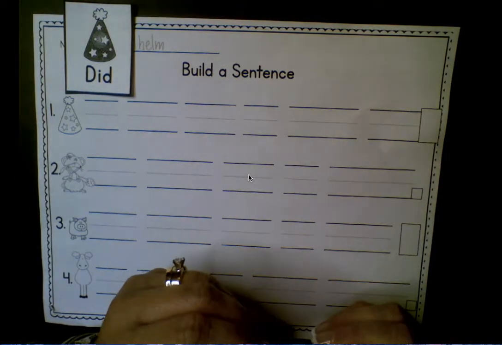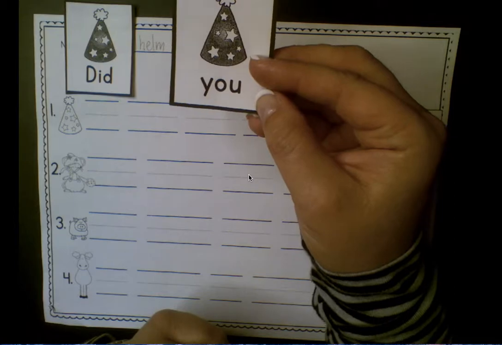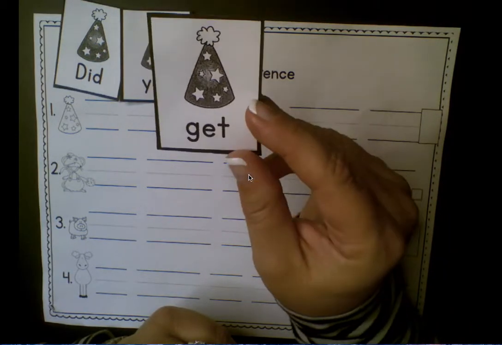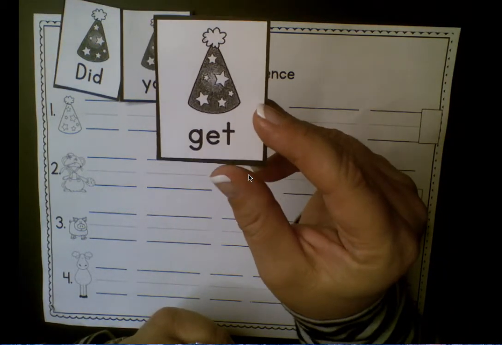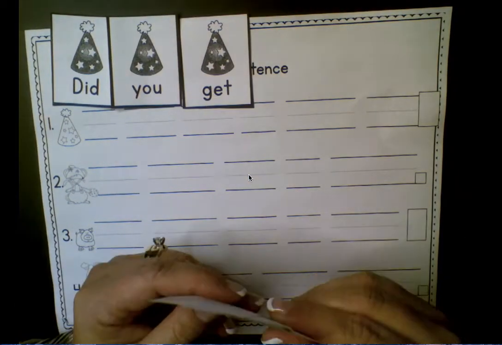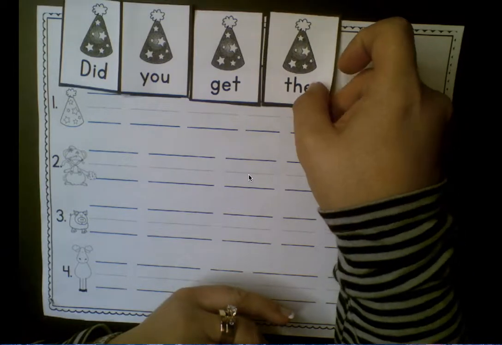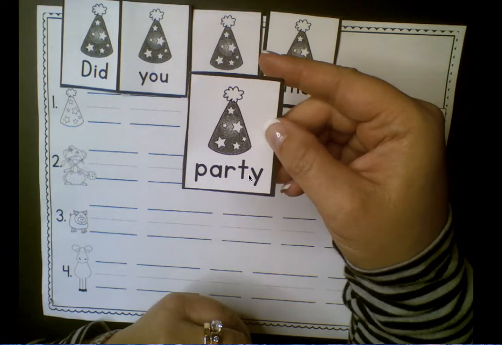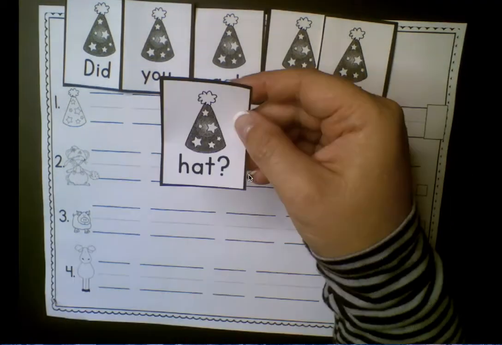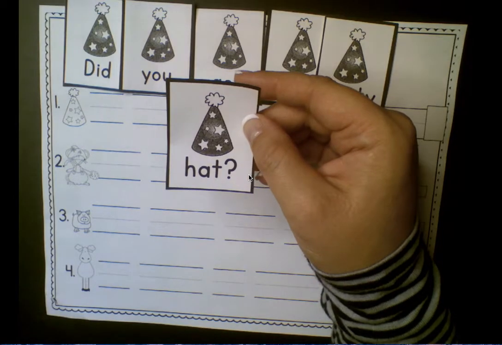The next word is going to be this word. Do you know what that word is? That's right, it's you. So that's going to be my next word. Does anybody know what this word is? If you said get, you are correct. Lay that down next. The next word should be the. I bet you knew that already. This one's kind of a hard word, but it's party, party. And then my last word is, I bet you guys know what that one is because we've done the at word family. That word is hat.